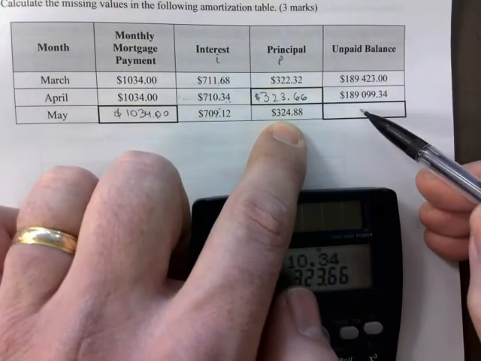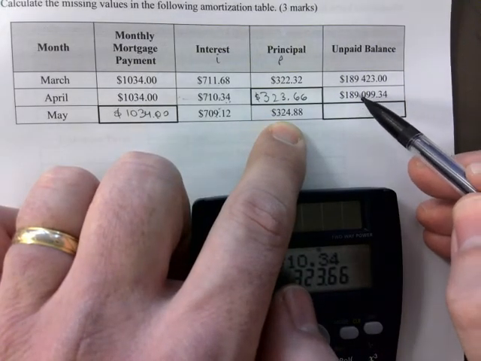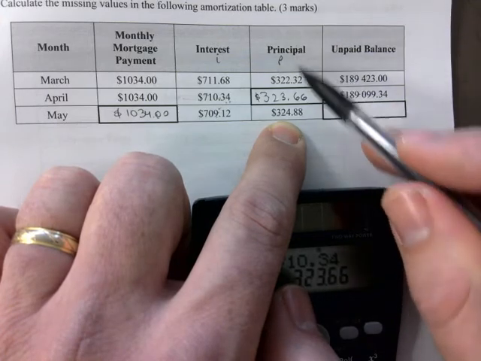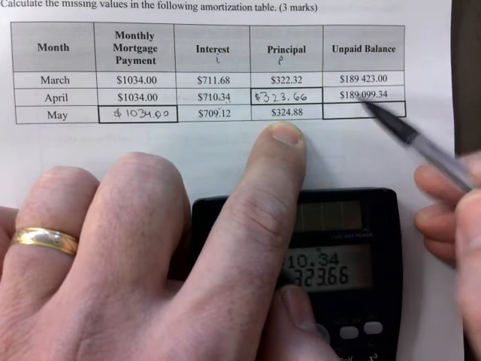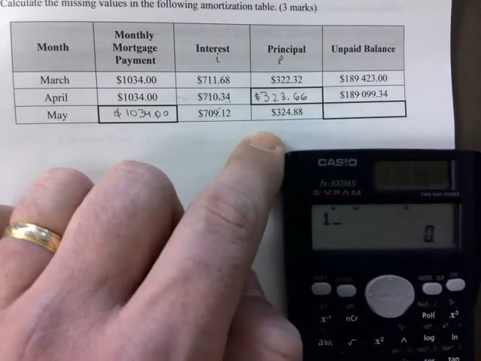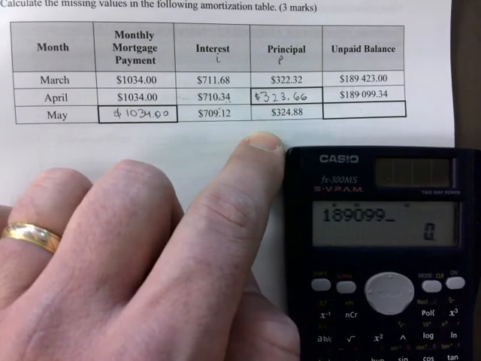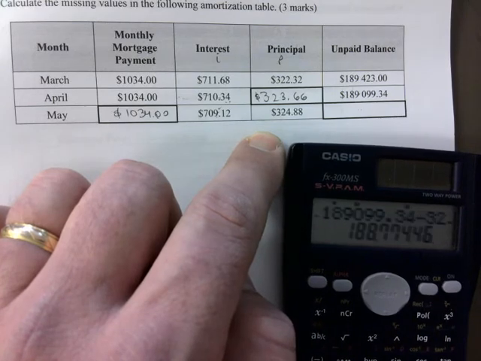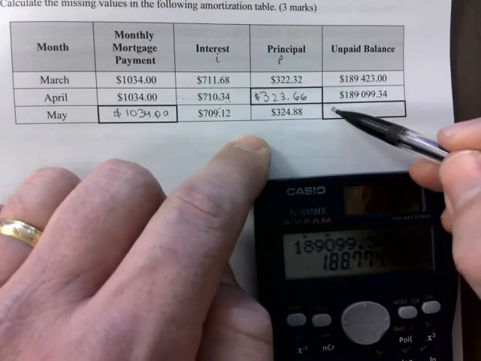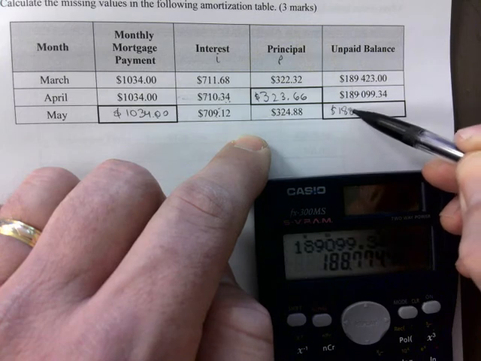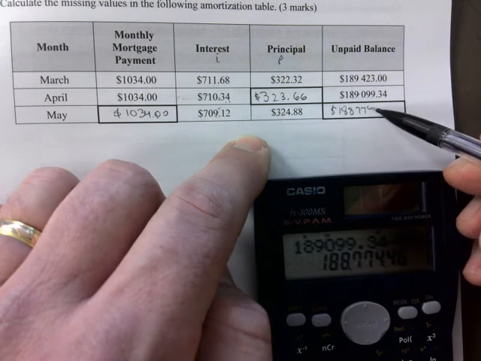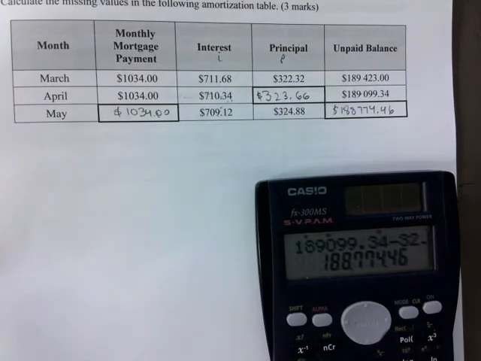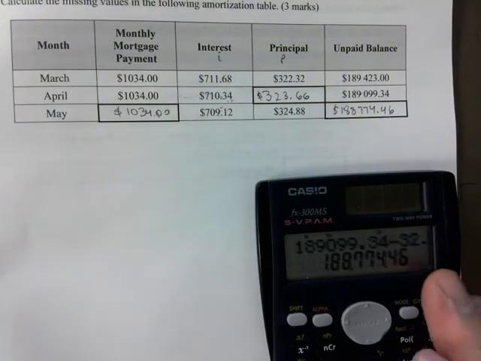And to get your unpaid balance, we just take the previous unpaid balance minus the principal, because the principal takes down your unpaid balance. So we'd go 189.99.34 minus 324.88. That's 188. Always put a dollar sign next to the values just to make sure you don't lose any marks, right? You don't want to lose marks there.